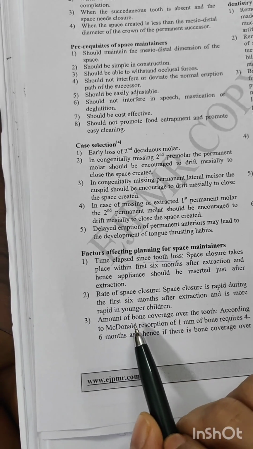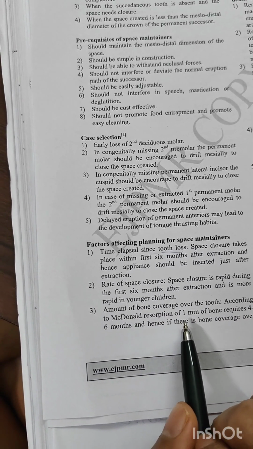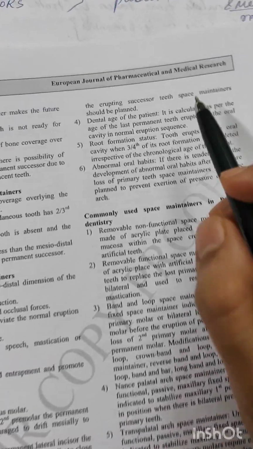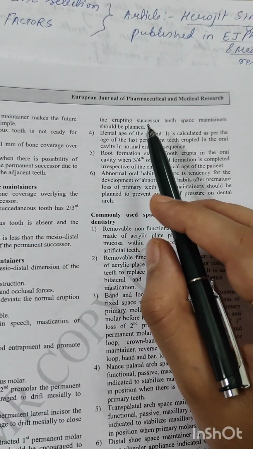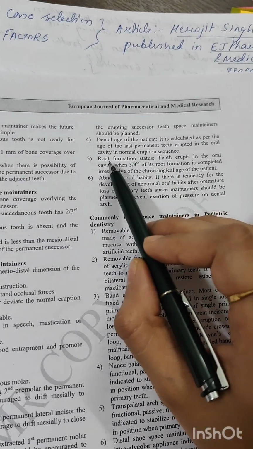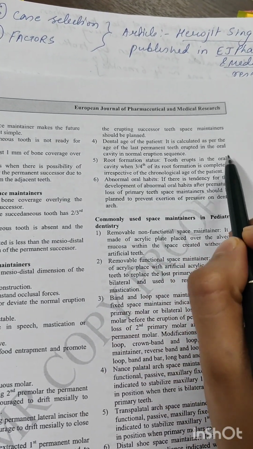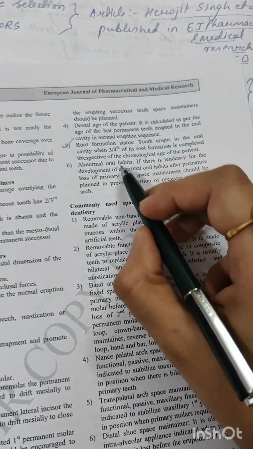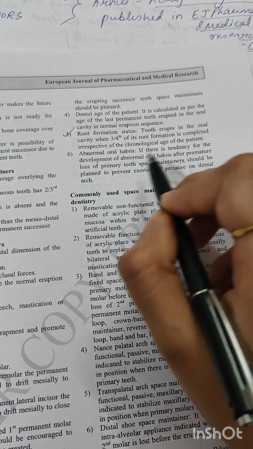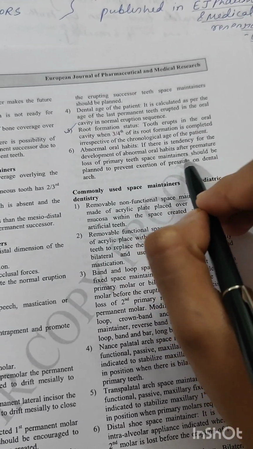It is more rapid in younger children. The amount of bone coverage over the tooth, as I have already discussed, according to McDonald's, 1 mm of bone requires 4 to 6 months, and hence if there is bone coverage over the erupting successor, the space maintainer should be planned. Dental age of the patient is calculated as per the age of the last permanent teeth erupted in the oral cavity. Root formation status: the tooth erupts in the oral cavity when 3/4 of the root formation is completed. So you should know the root stages. Abnormal oral habit: if there is a tendency of development of abnormal oral habits after premature loss of primary teeth, space maintainer should be planned to prevent exertion of pressure on dental arches.